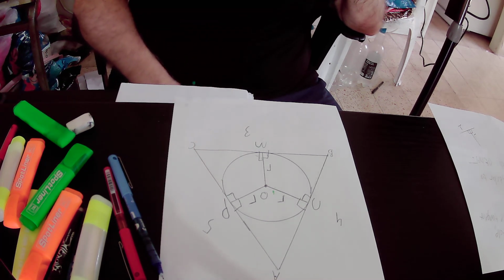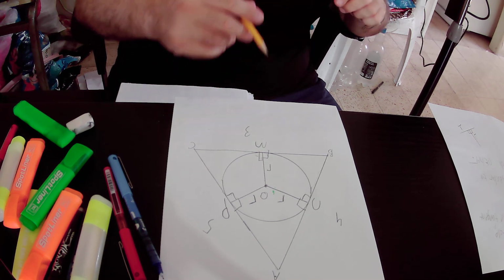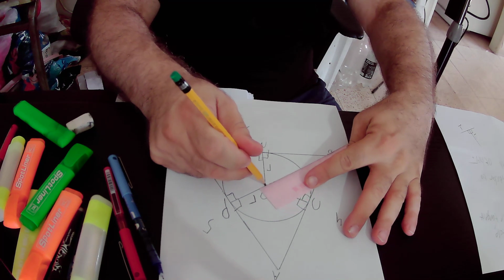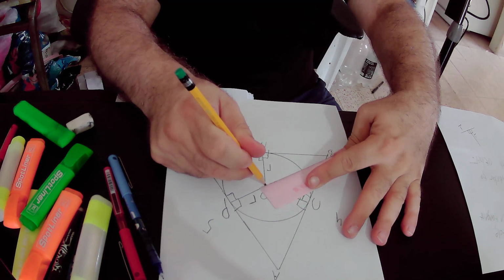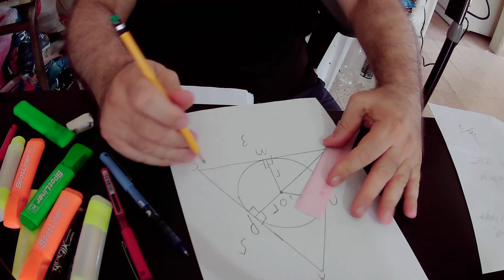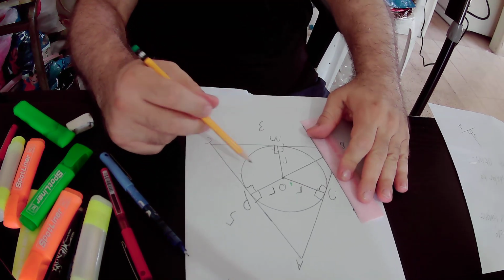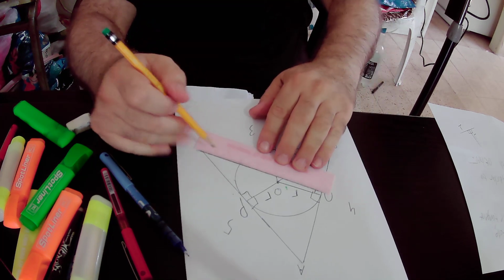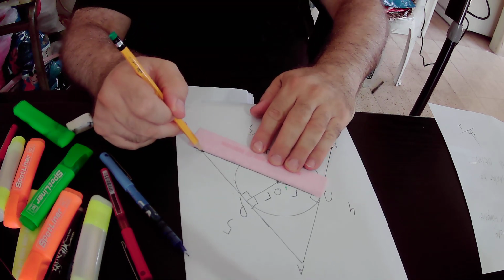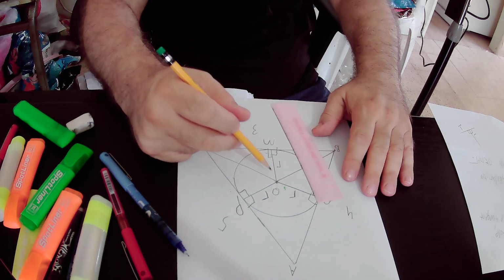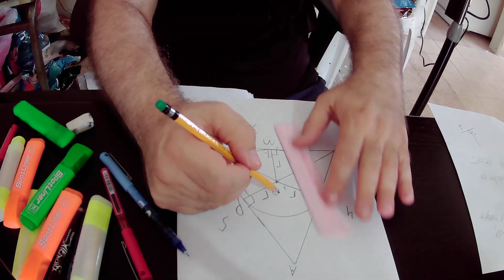In the next step we will connect together points O and B by a straight line. And we will connect together also points O and C by a straight line. And we will connect together points O and A by a straight line.